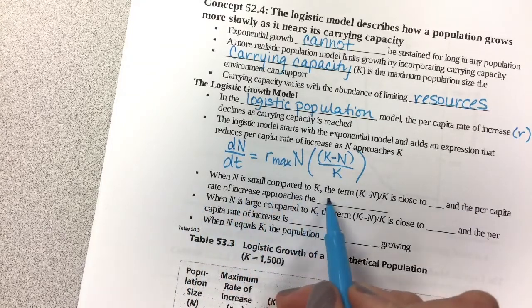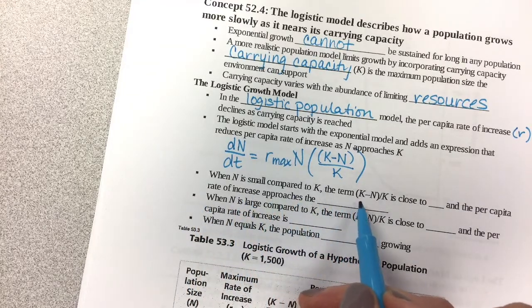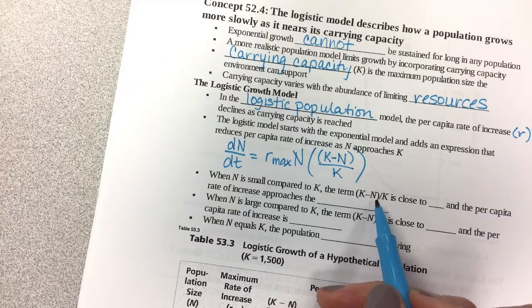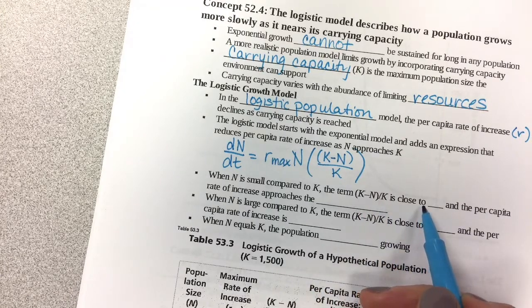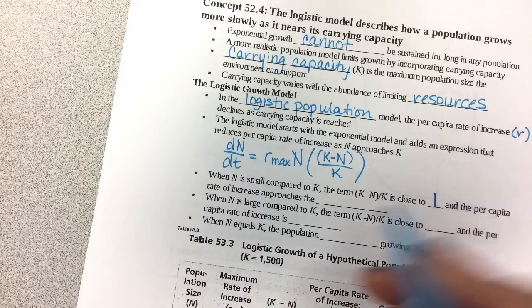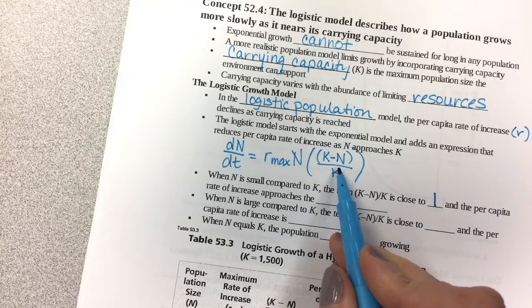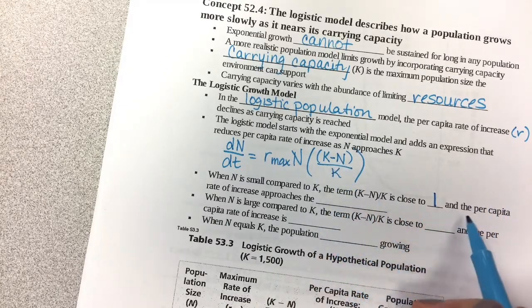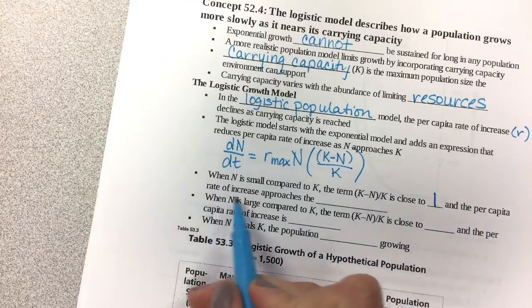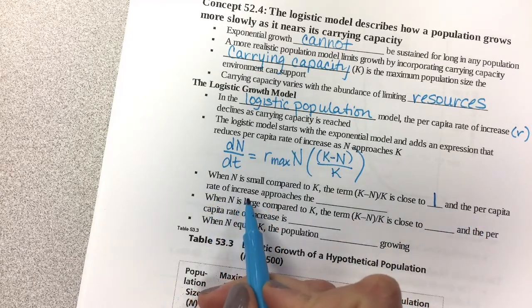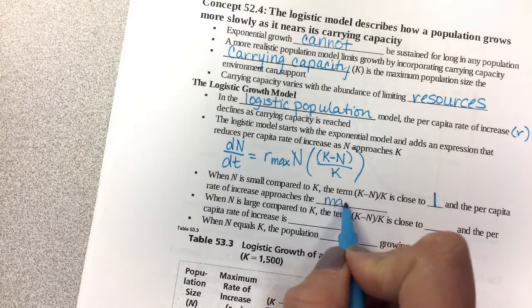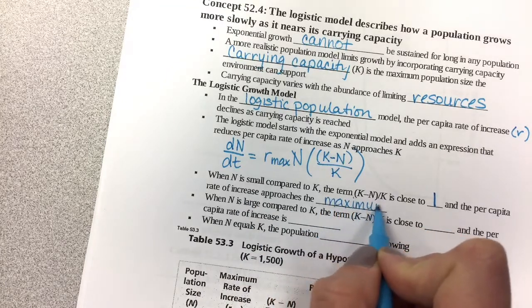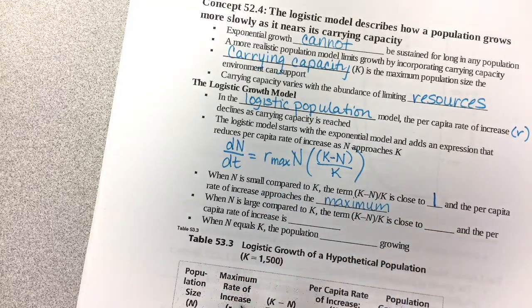When n is small compared to k, the term (k − n)/k is close to 1. That was the example of 10 that I talked about. The per capita rate of increase approaches the maximum, so it's close to the maximum. So you're going to still grow at a high rate.